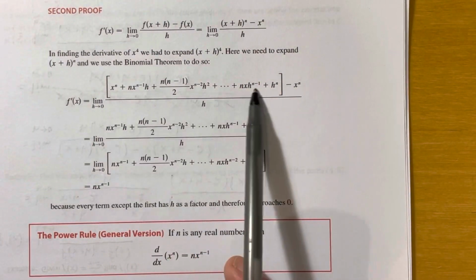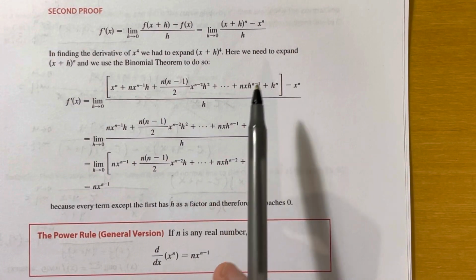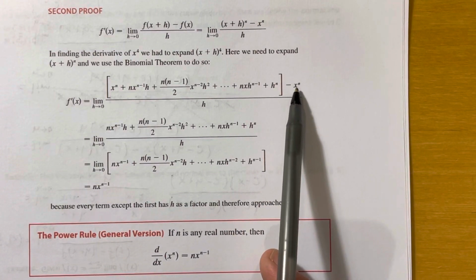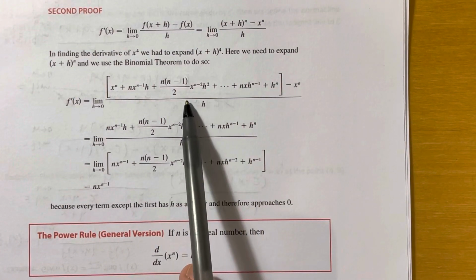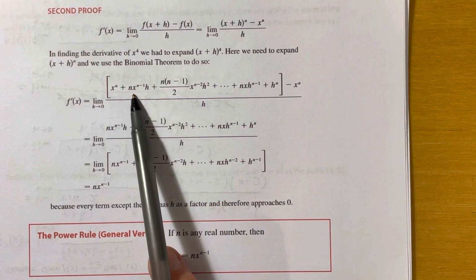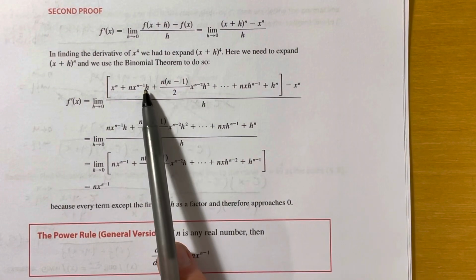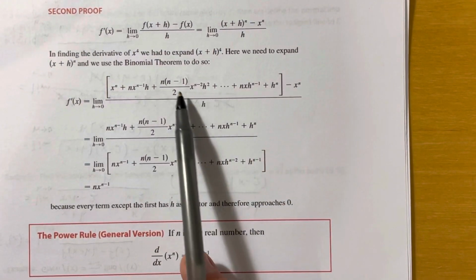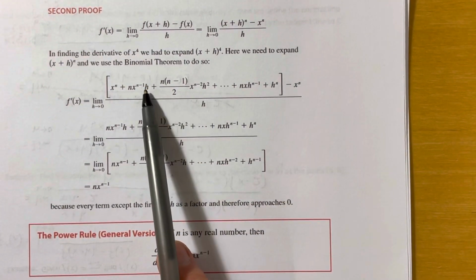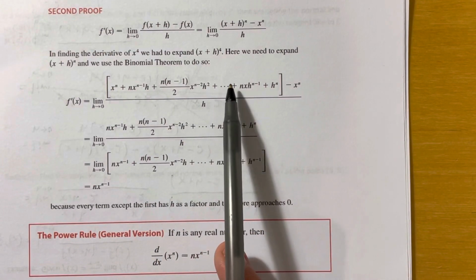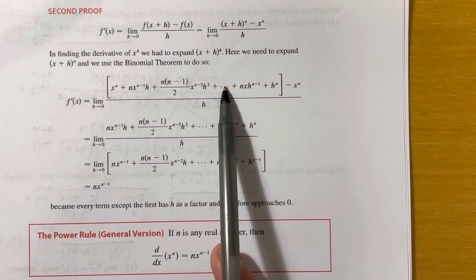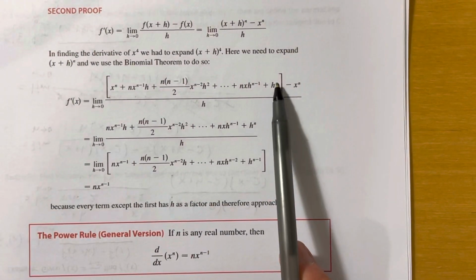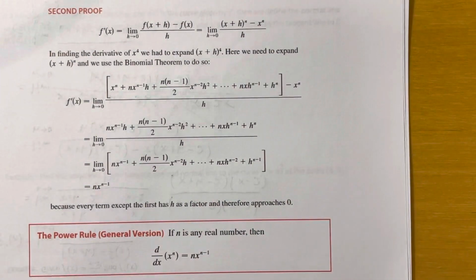Now, having expanded this out, the goal is to simplify things as much as I can. And I notice that I have an x to the n here and a minus x to the n here. So those, at the very least, are going to cancel out. And then if you notice, all I'm left with are these terms here, all of which have at least one h in them. In fact, if I'm very careful to investigate each term, I see I have an h here, an h squared here. The next term that's implied by this dot dot dot would have an h cubed, and then an h to the fourth, h to the fifth. That power increases until we get to h to the n, whatever that n happens to have been.